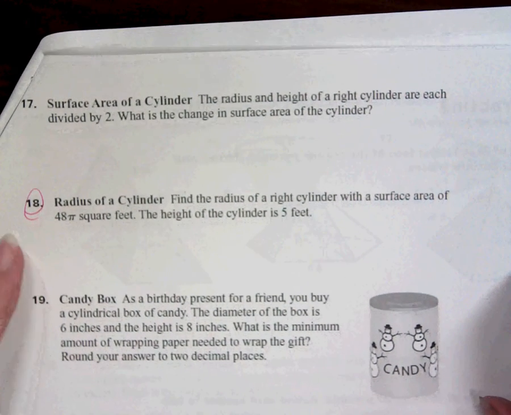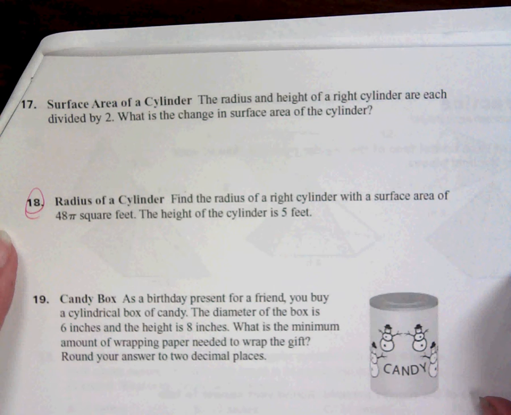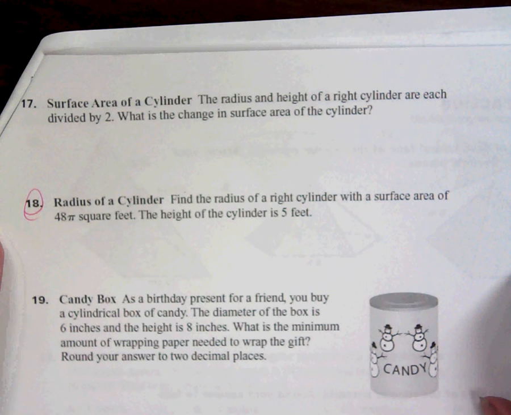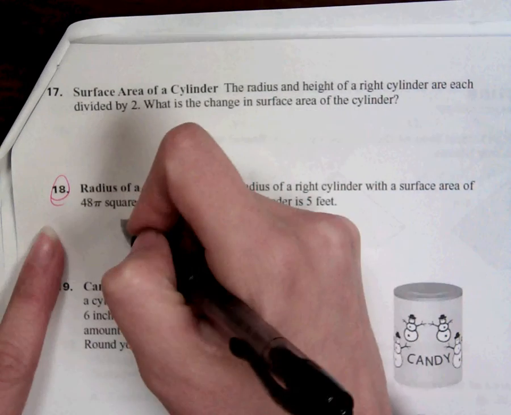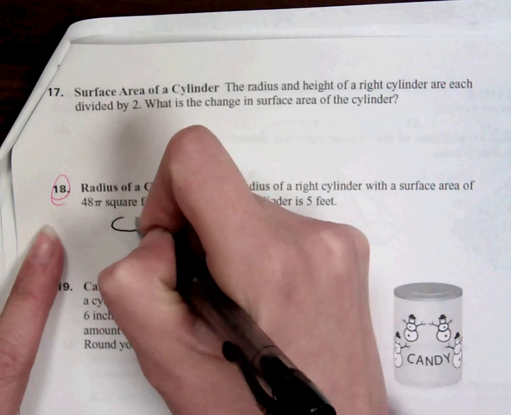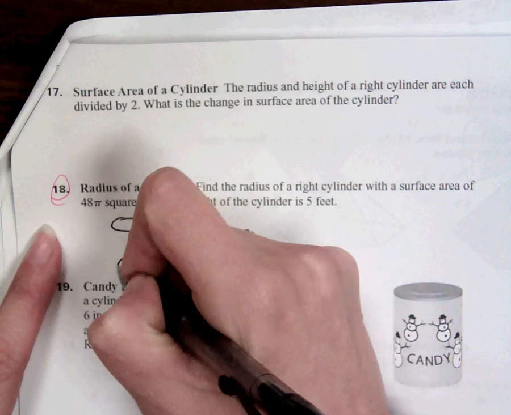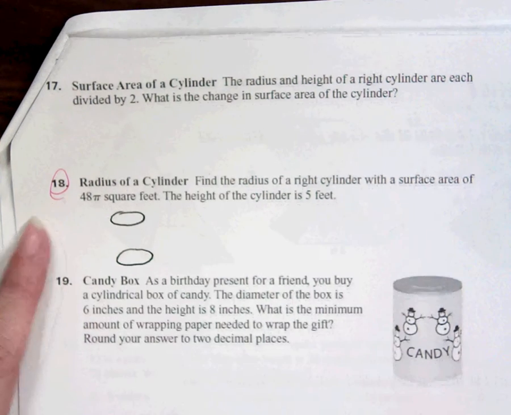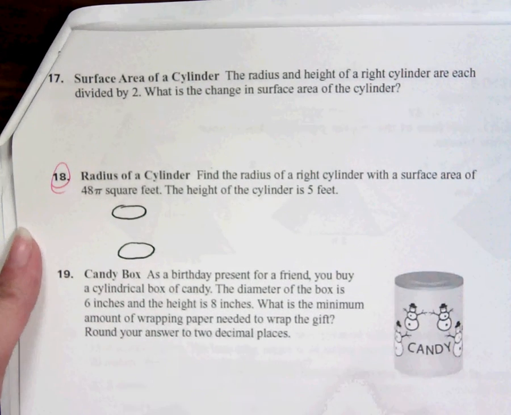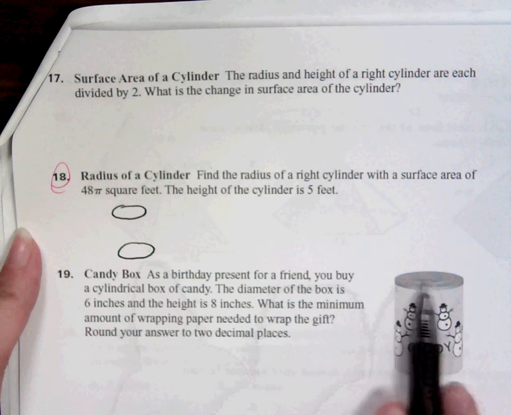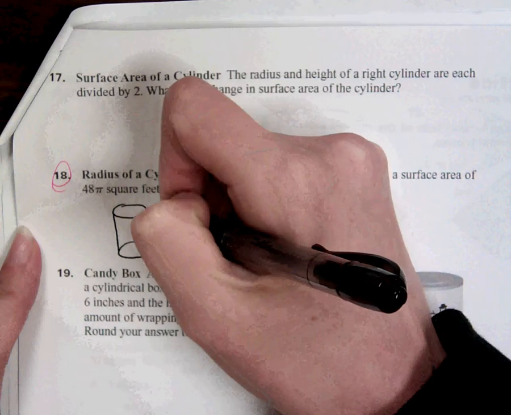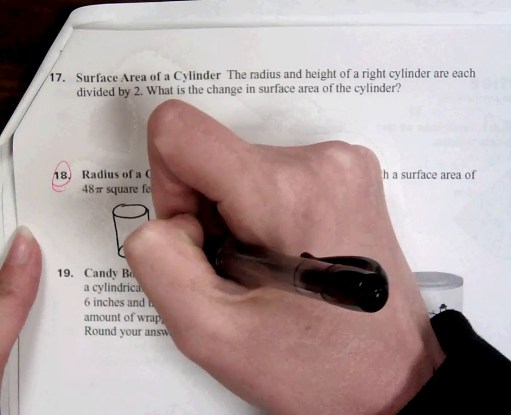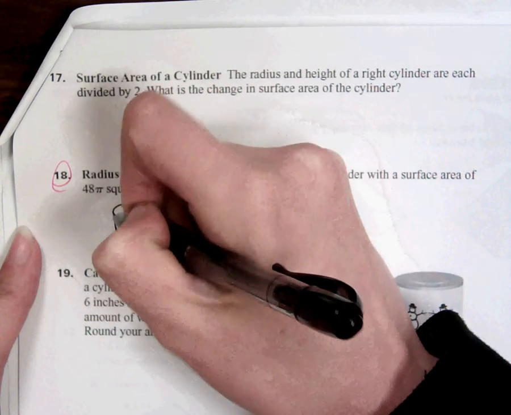So it says find the radius of a right cylinder with a surface area of 48 pi square feet. The height of the cylinder is 5 feet. So again, drawing a picture isn't a bad idea here. So I've got a cylinder, and again, if you haven't thought about how to draw a cylinder yet, couple circles. They kind of look more like ovals just because I'm trying to make it look three-dimensional, kind of like this picture down here, but I actually drew in my top and bottom, and then you're just going to connect from there. Okay, it should connect to the outsides.